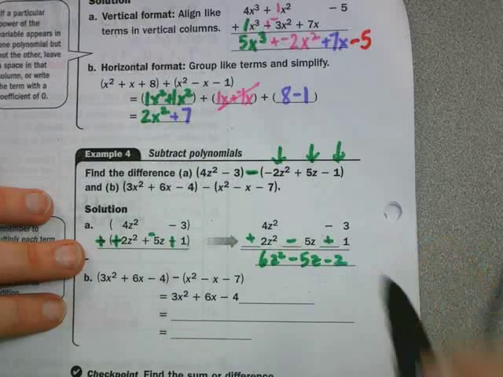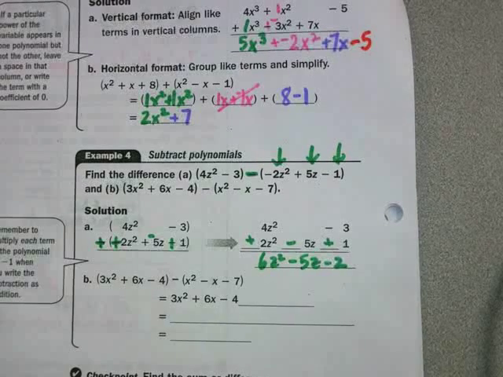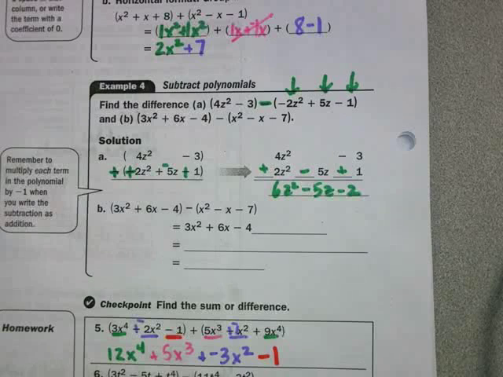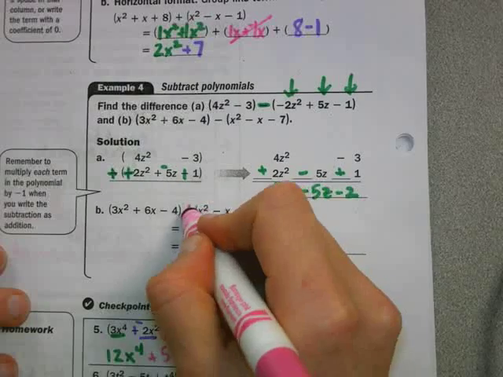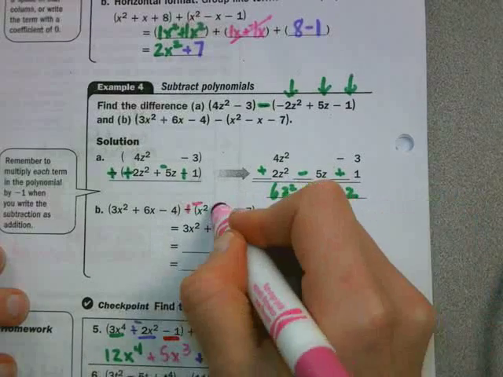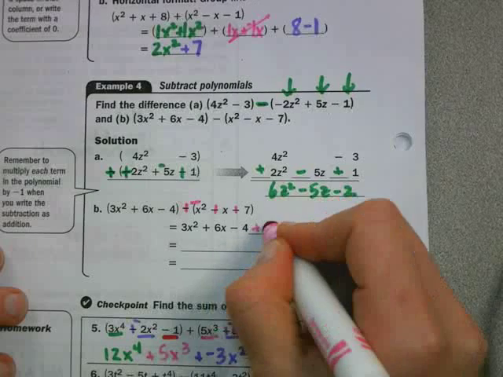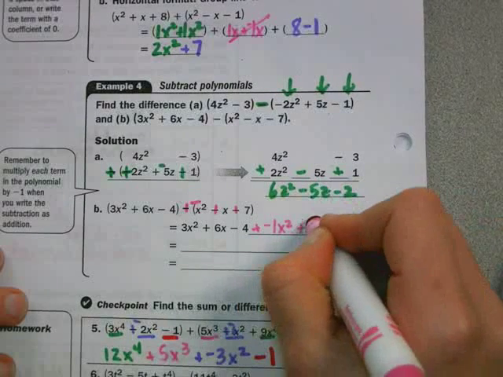All right, lining them up horizontally now. What they're going to do is first actually distribute this negative sign to each one. So they're going to go plus, negative, positive, positive, and rewrite it that way. So this is plus a negative 1x squared plus a 1x plus 7.